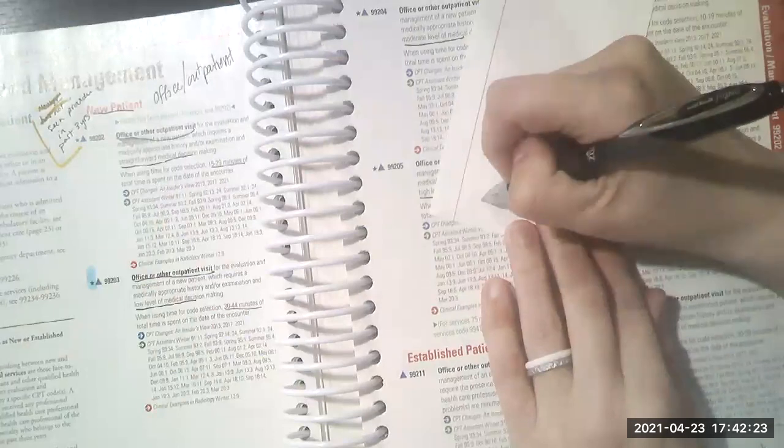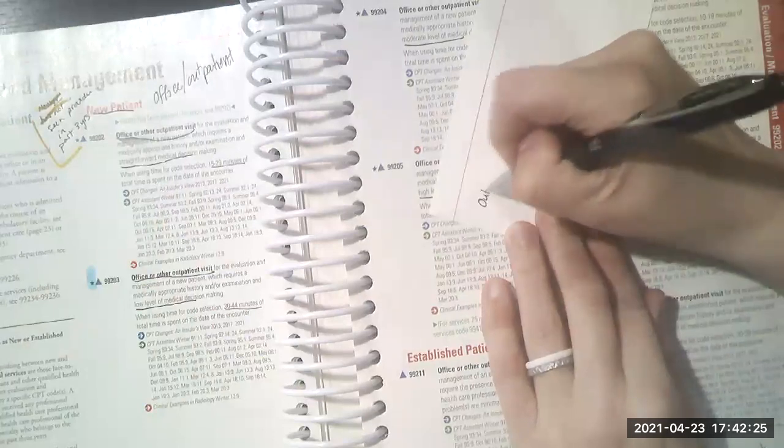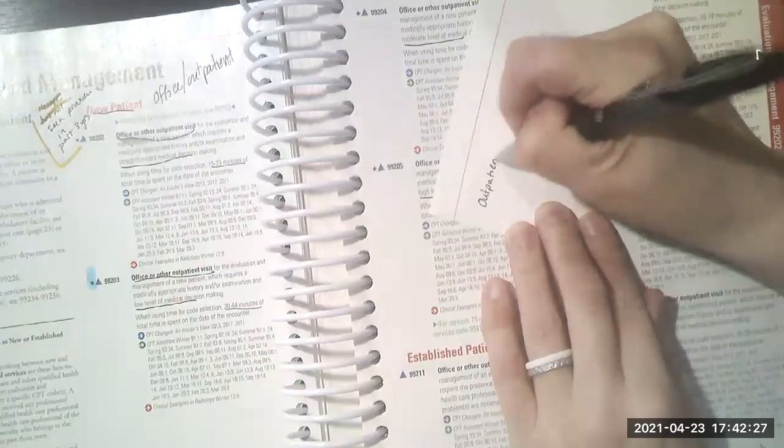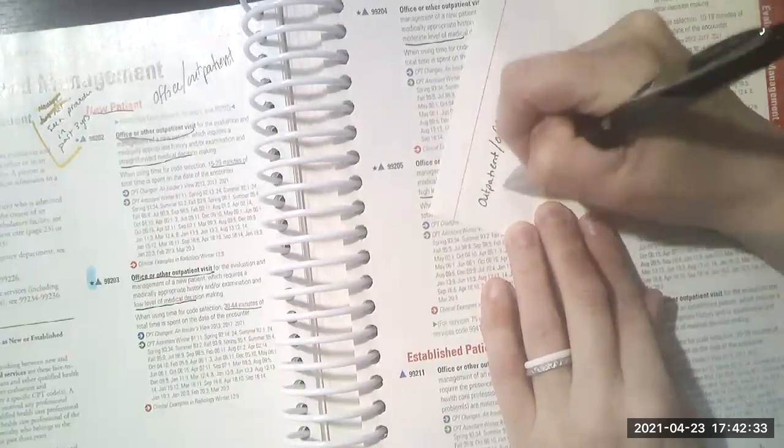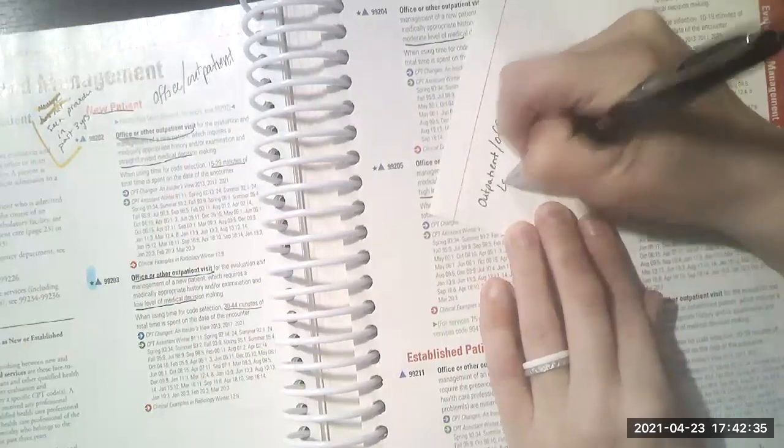So this is going to be outpatient office visit, low, oh wait, sorry, not low level, straightforward medical decision-making.